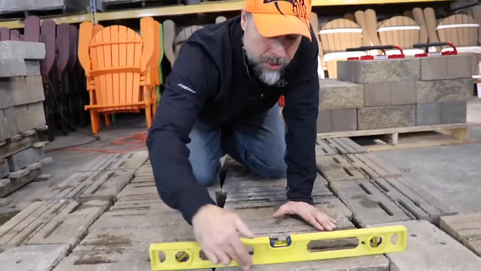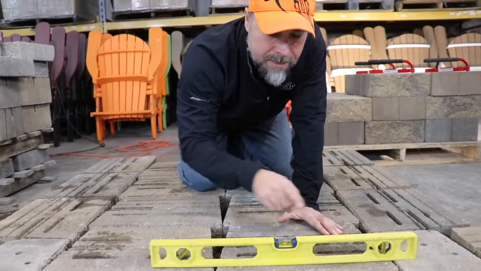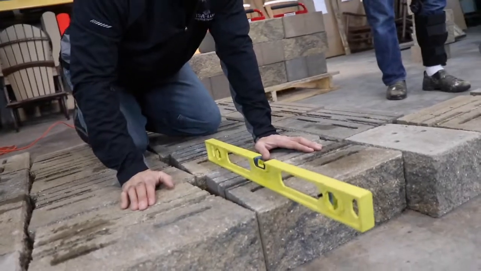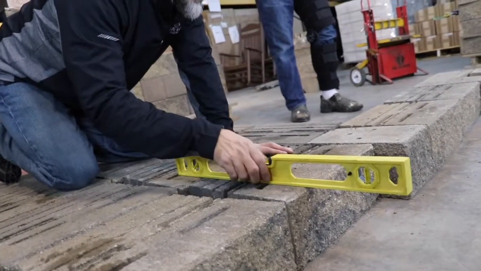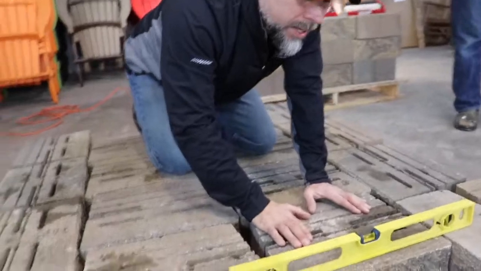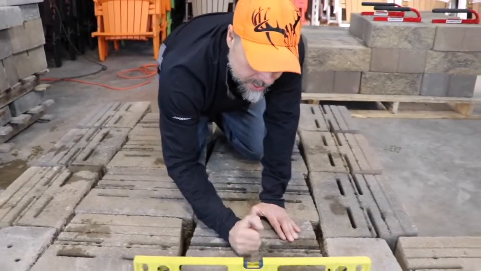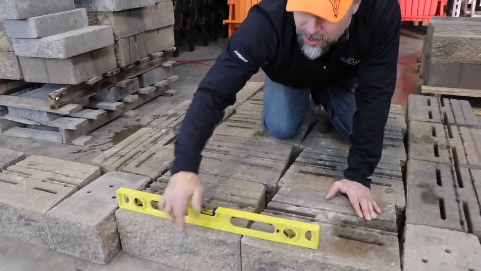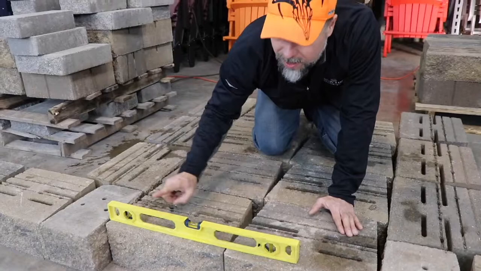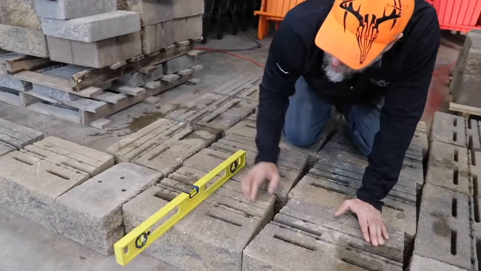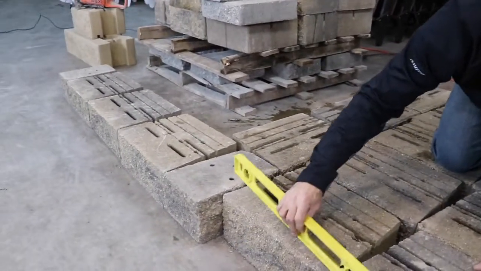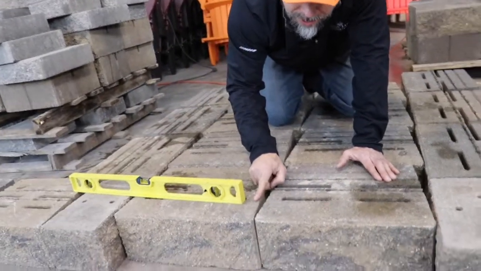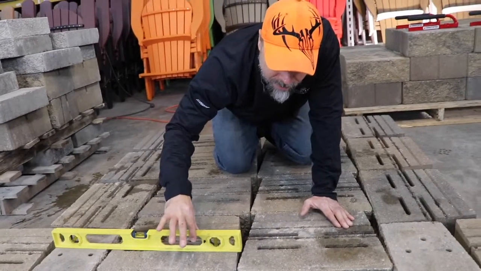Now, the first thing you want to do is you want to make sure you're level from side to side, and then you also have to make sure that you're level front to back. So we want to make sure the block is level this way as well as this way. And then once this individual block is level, we have to make sure that the block next to it is level with this block. It's got to be level side to side. It's got to be level front to back, but it's also got to be level this way. When I slide the level across, I shouldn't have this lip.